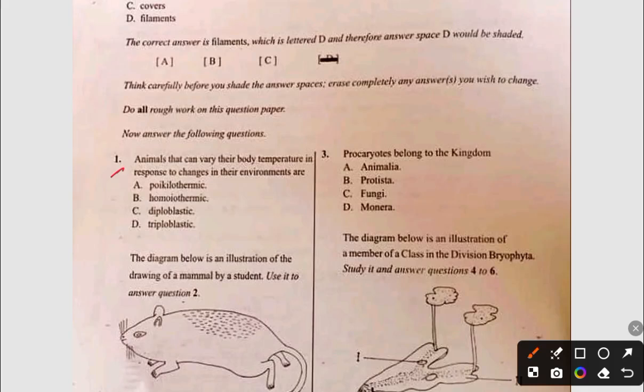Question 1. Animals that can vary their body temperature in response to changes in their environment are A. Poikilothermic, B. Homeothermic, C. Diploblastic, D. Triploblastic. The answer to question 1 is A. Poikilothermic.